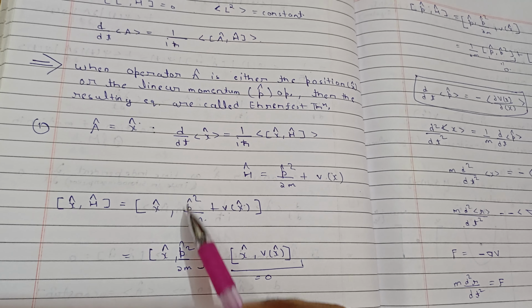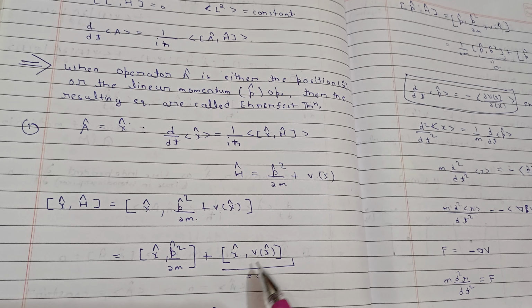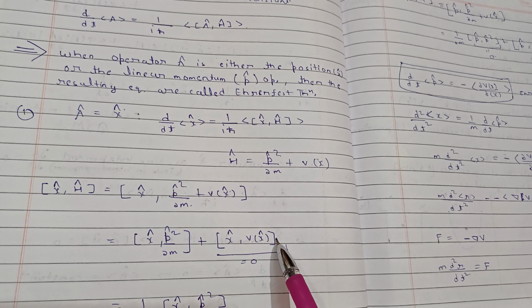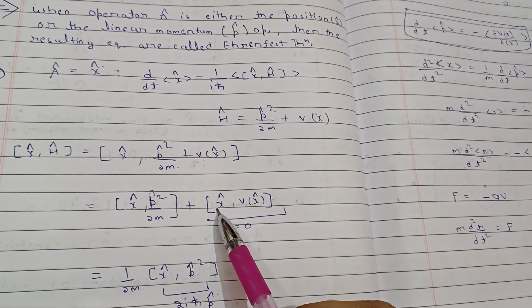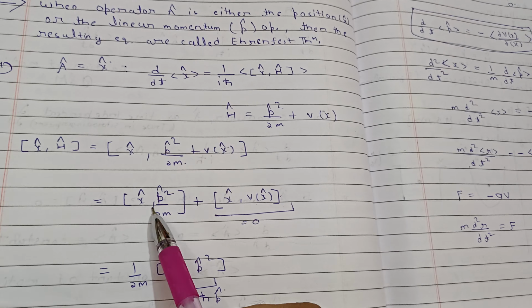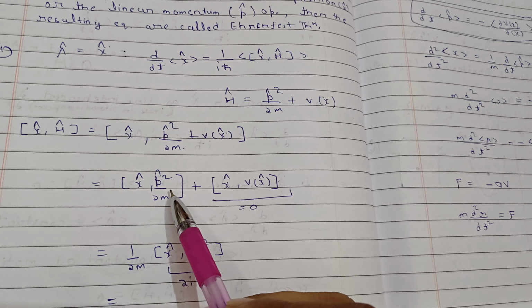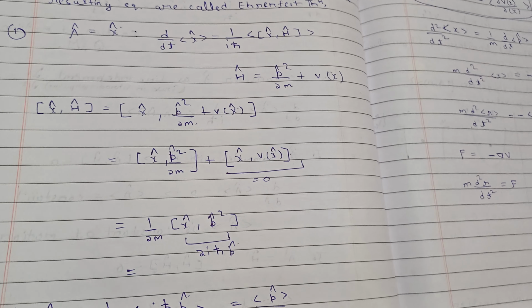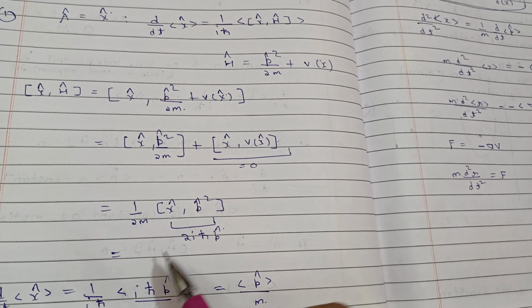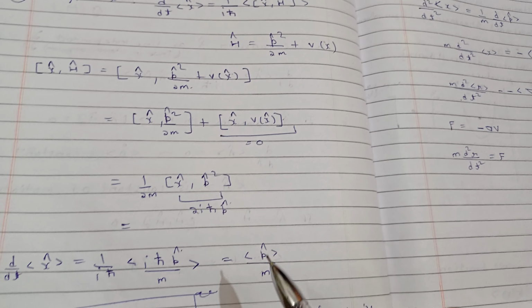So x will commute with p²/2m and with V(x). Now see, the second term will give you 0, because we studied in the commutation that any second term which is a function of x will give 0, and from the first term we will get 2iħp. So you must remember this from the commutation lecture. So how do we get this? This will be equal to this. Now see, this 2 will cancel out and you will get iħp/m.